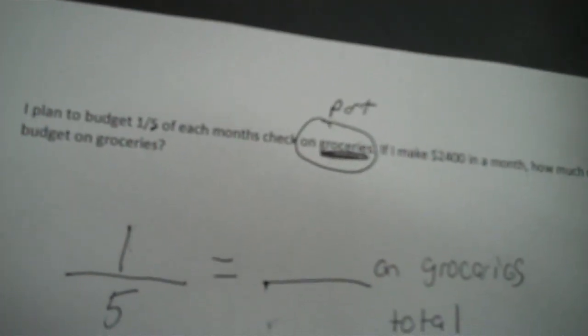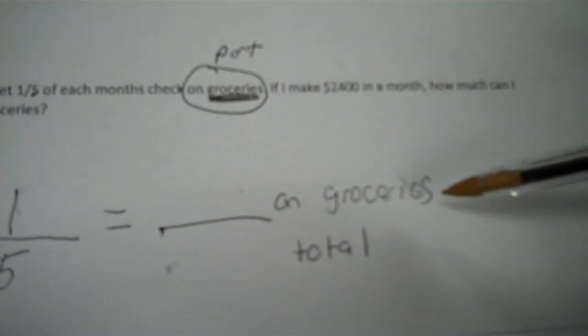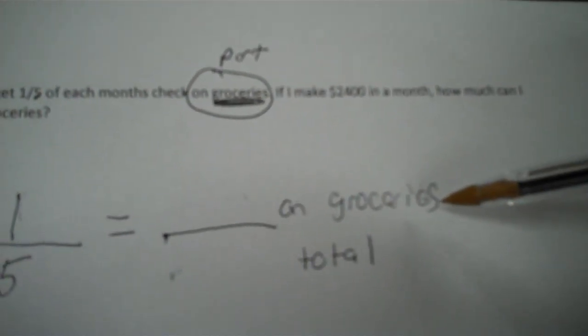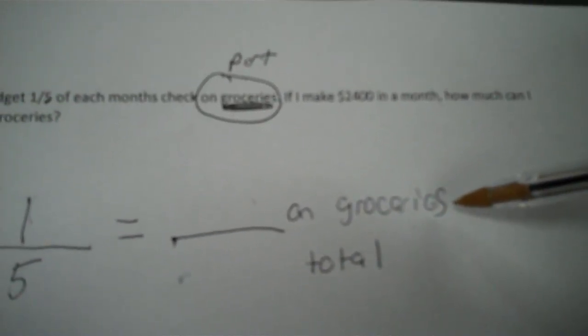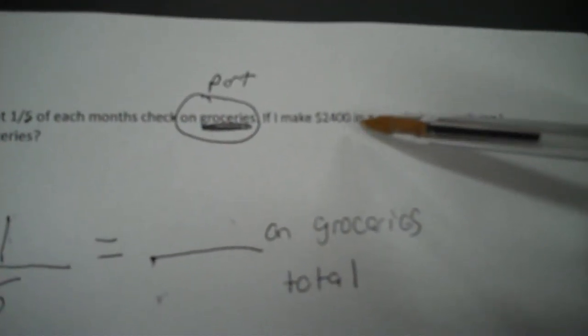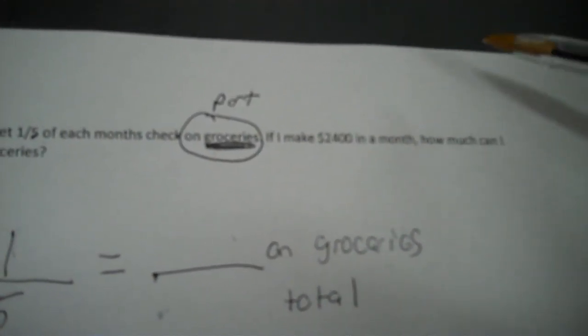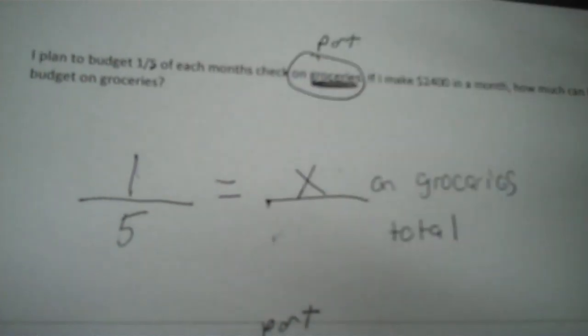It says I plan to budget 1/5 of each month's check on groceries. If I make $2,400 in a month, how much can I budget on groceries? Okay. Now the question is on top, do I know how much money is spent on groceries? Am I able to tell people how much money I'm going to be spending on groceries? It wouldn't be $2,400 because it doesn't say that's spent on groceries. That's how much money I make in a month. Okay. So that will not go for groceries, so I don't know how much is spent on groceries.